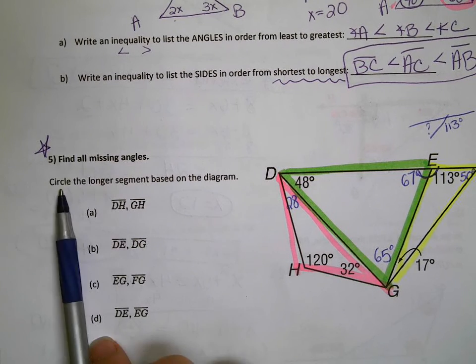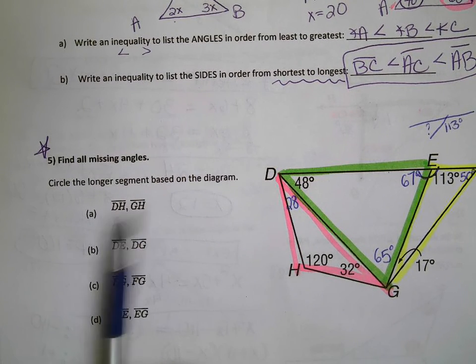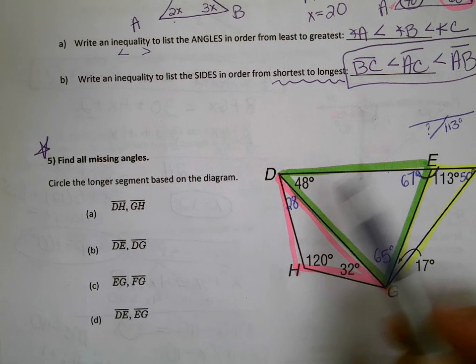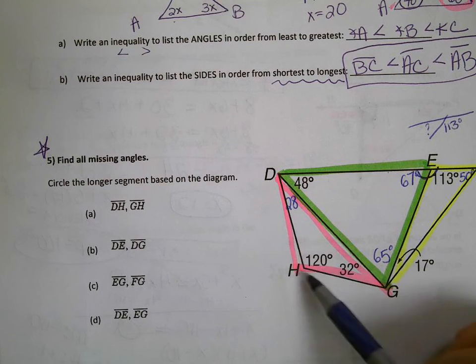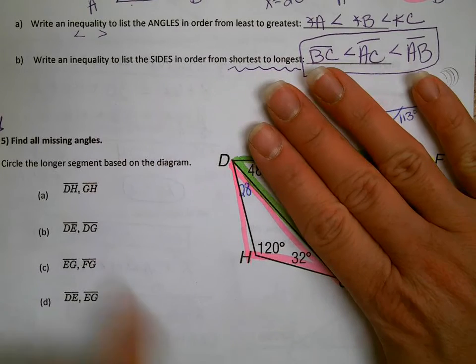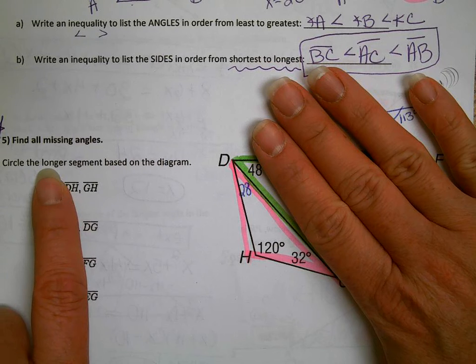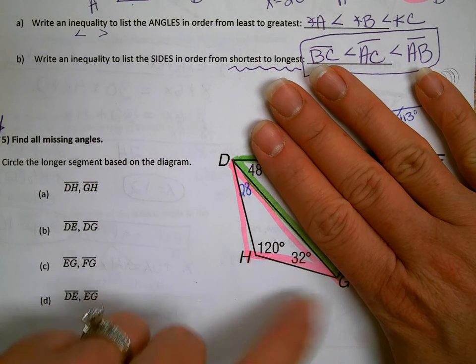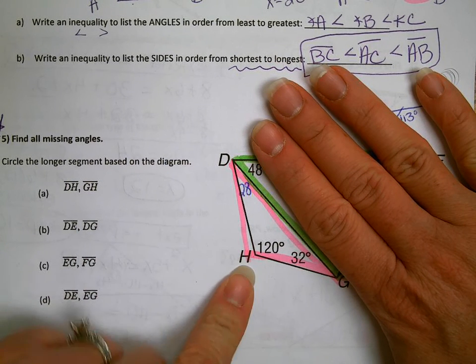So looking here, circle the longer segment based on the diagram. So DH and GH. Well, DH and GH are in the pink triangle. So we need to decide what side is longer. So what angle is the biggest? Well, H is the biggest, right?